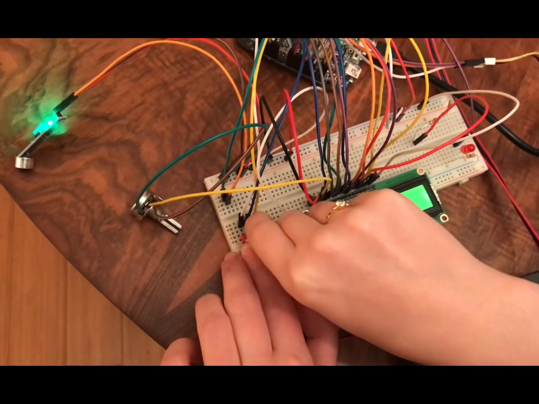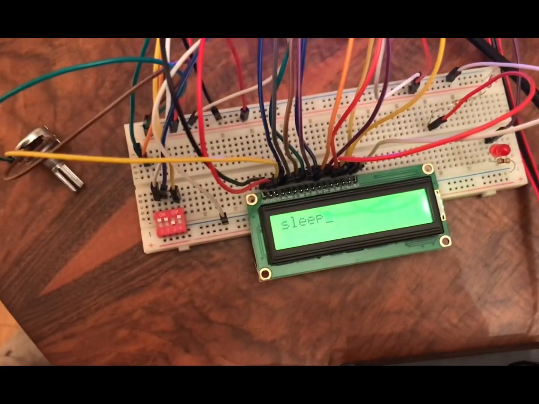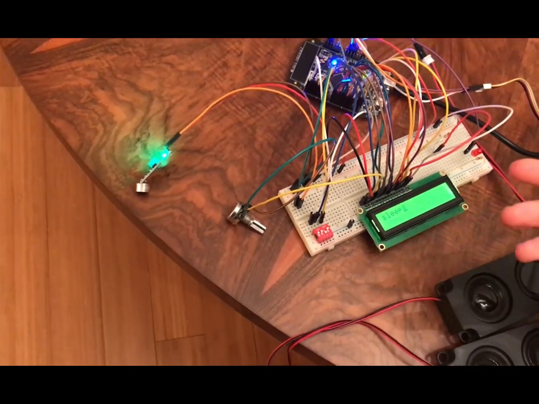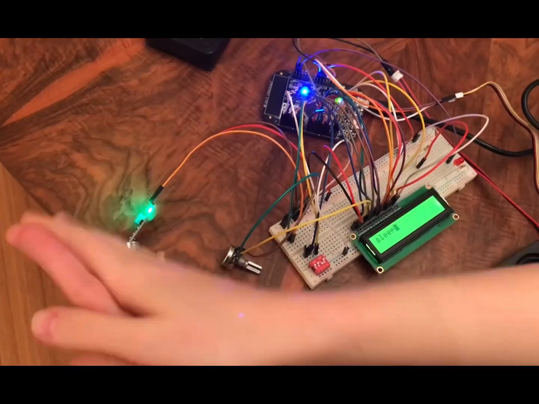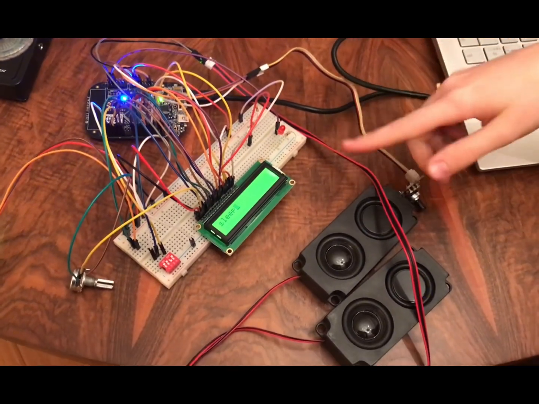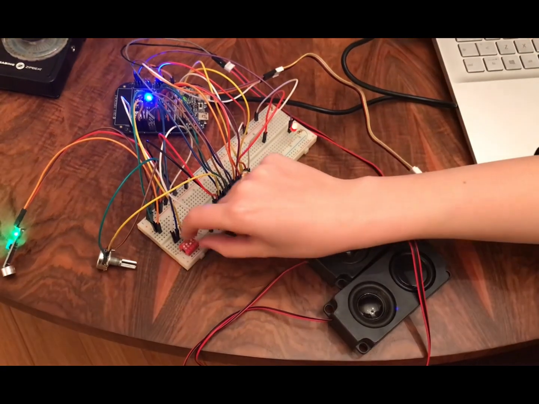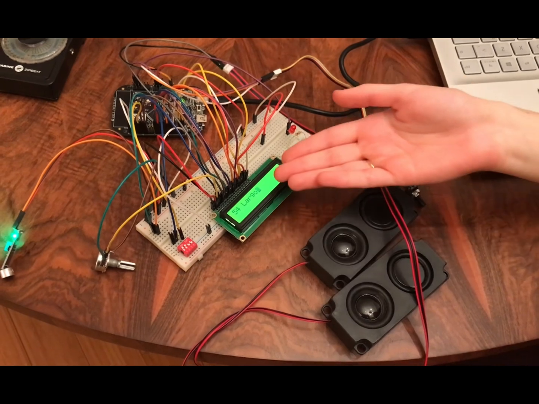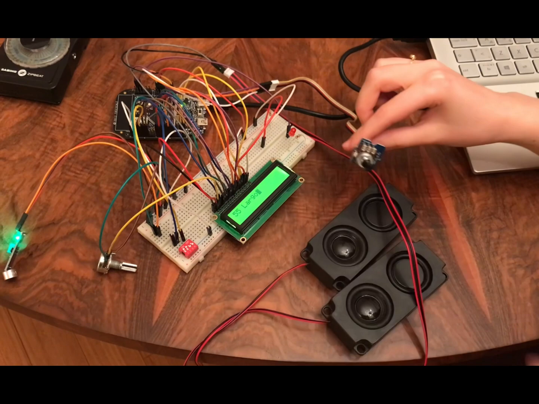Now, let's pass back to the sleeping mode. As you can see, it's sleeping. And now, let's try the sound sensor again, maybe with a faster clap. As you can see, it's imitating the speed of my claps correctly. Now let's switch back to the normal mode. Yes, again, the tempo is according to the position of this knob.